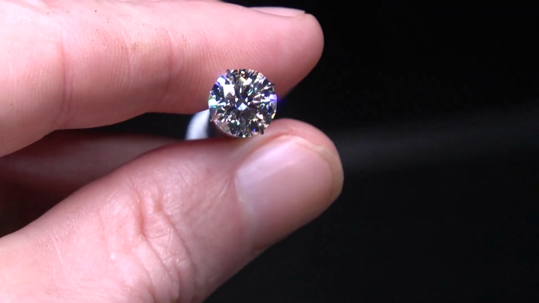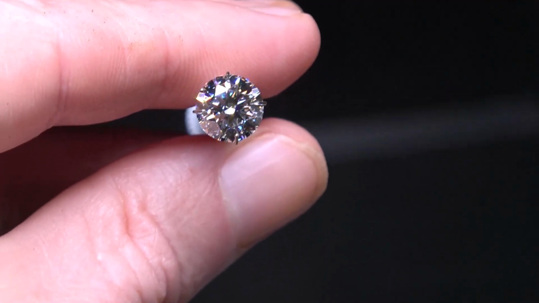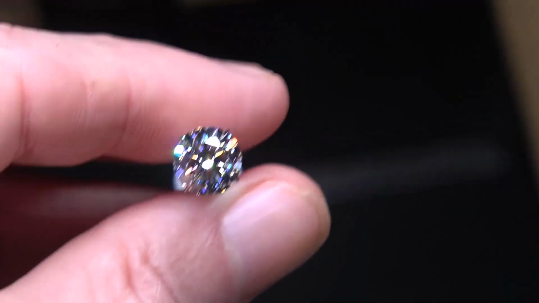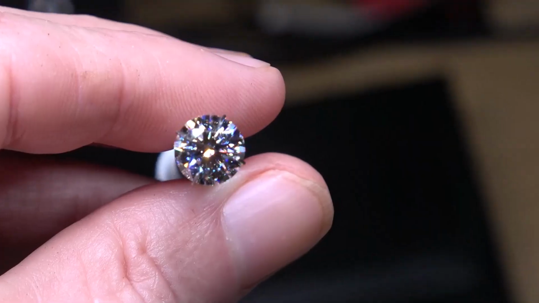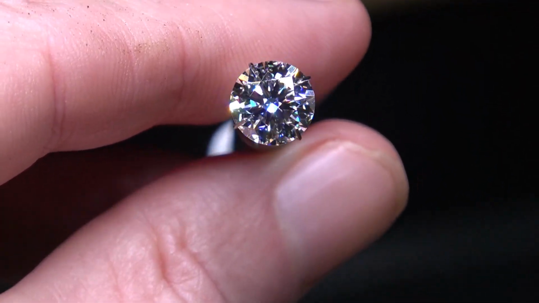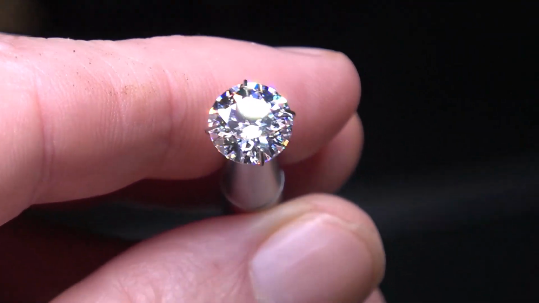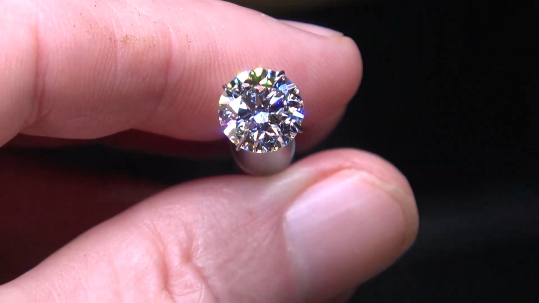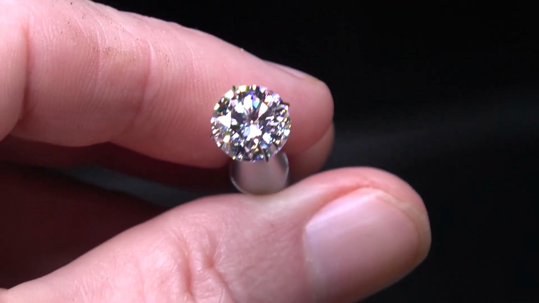So if you want to show somebody fire and sparkle, bring them under spotlighting. You could bring a crappy diamond under spotlighting and it'll have fire and sparkle. This happens to be an ideal cut hearts and arrows, so it has the best fire and sparkle that a round brilliant cut can give. So I would say, boom, if we're going to compare it, let's compare it to an ideal standard. But most of you guys out there just don't have that convenience.